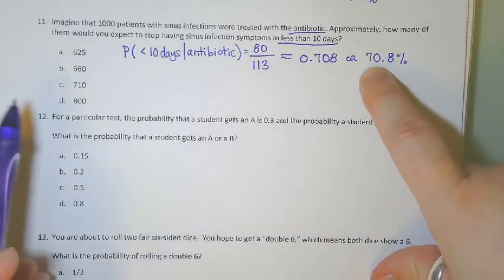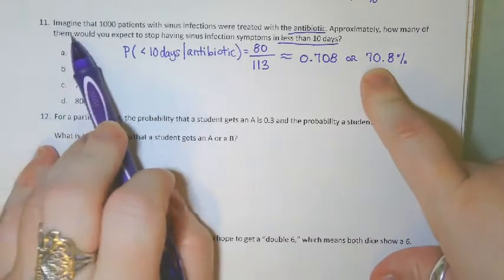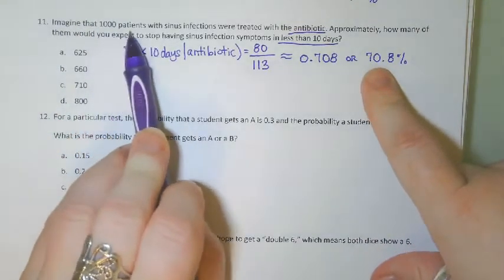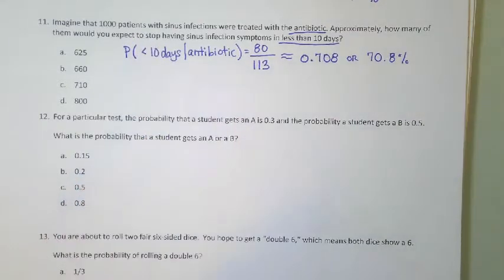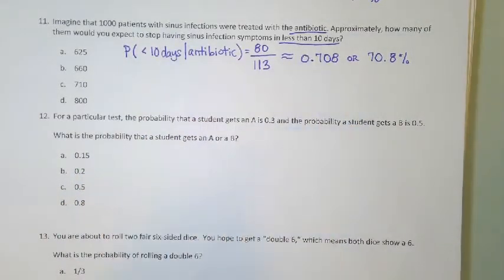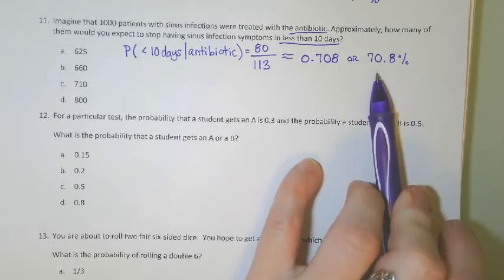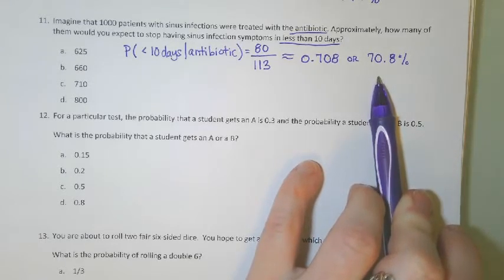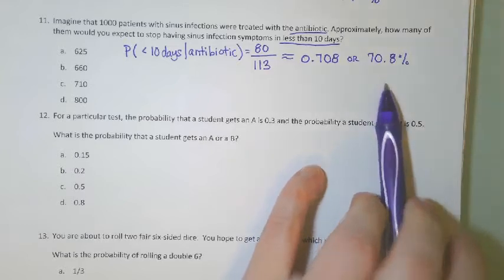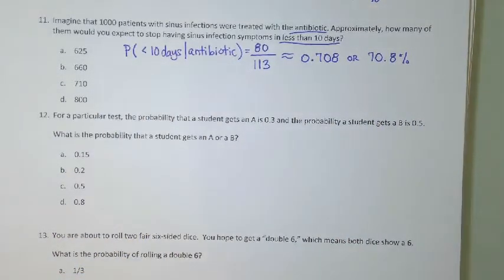Okay, so now they're saying, imagine that we had 1,000 patients who had a sinus infection treated with an antibiotic. About how many of those 1,000 patients would we expect to have symptoms lasting less than 10 days? So we know that we would expect about 70.8% of the patients to have symptoms lasting less than 10 days.